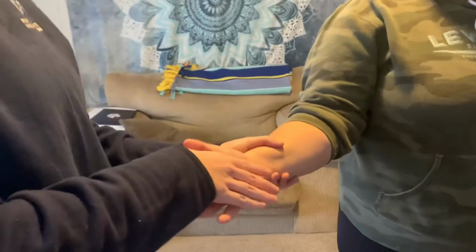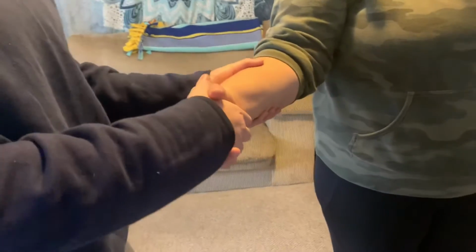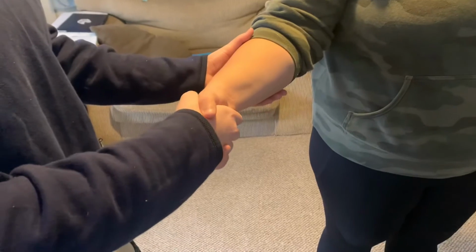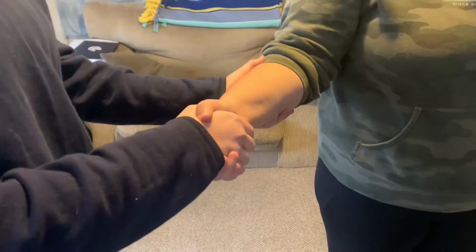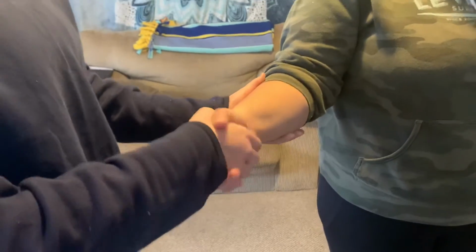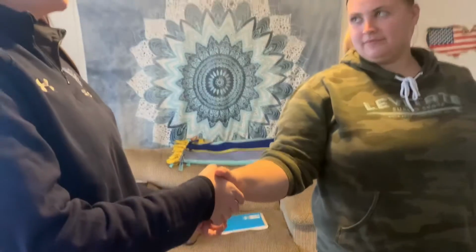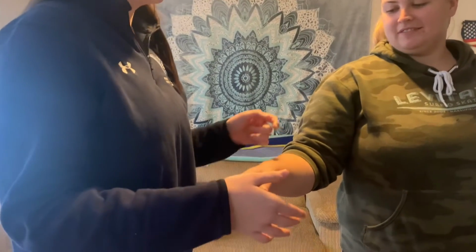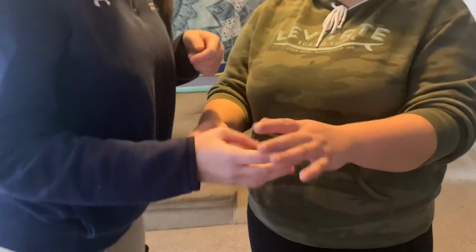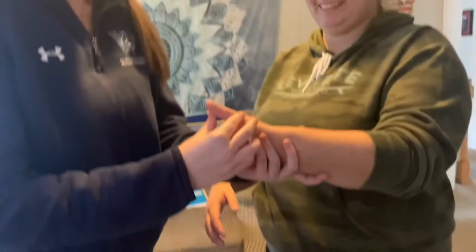And then now we're going to do pronation, supination. With this, we're going to grip lightly, and then put them into pronation and supination like that. Did that alter or change your pain at all? Yes. Okay. And then we're going to test this bilaterally. So we're going to do passive range of motion on this side too.